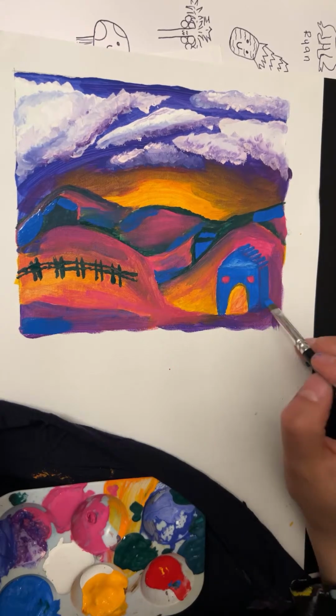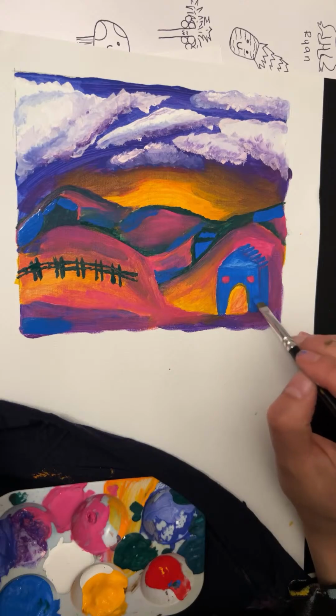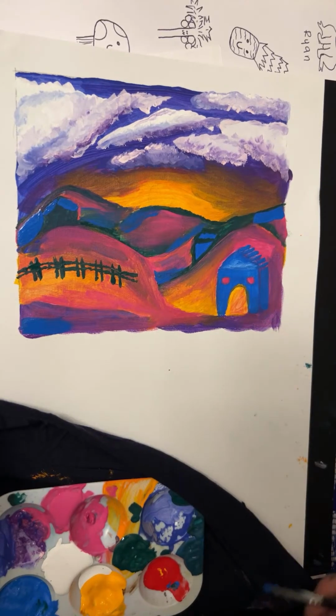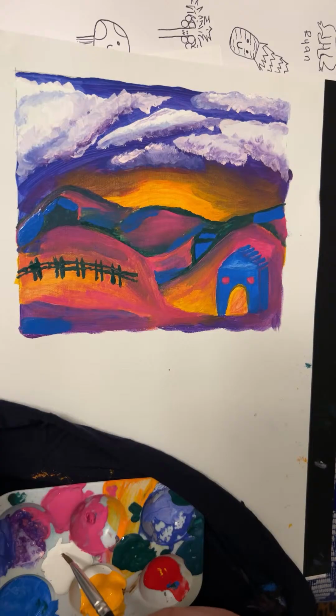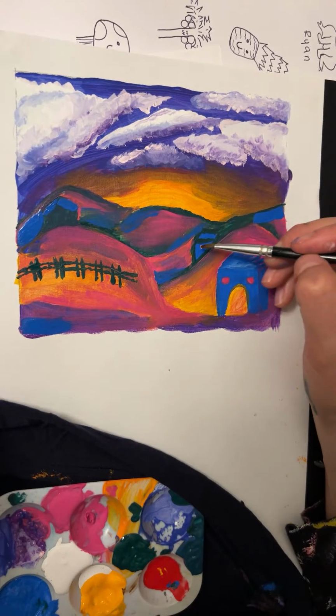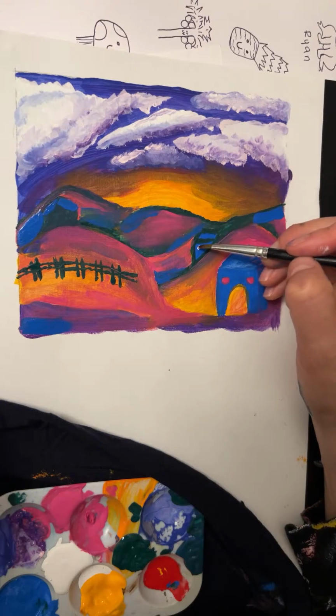Now, the only thing that I can think about that would make this painting better is giving windows to the houses that we've been making. So what I'm gonna do is I'm gonna take white. I'm gonna take a little bit of a risk here.